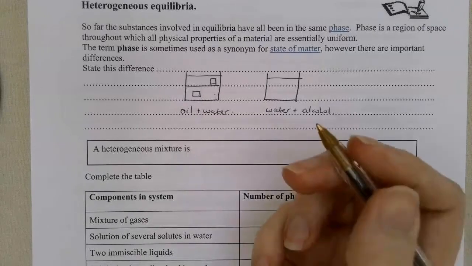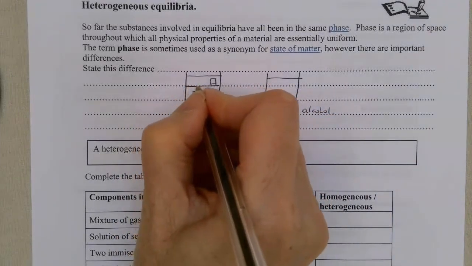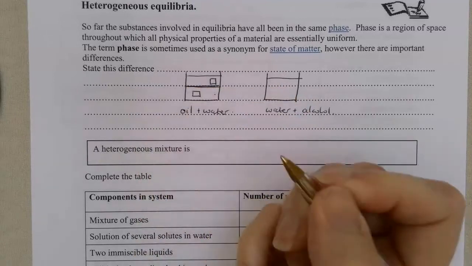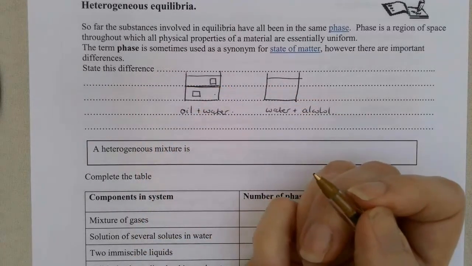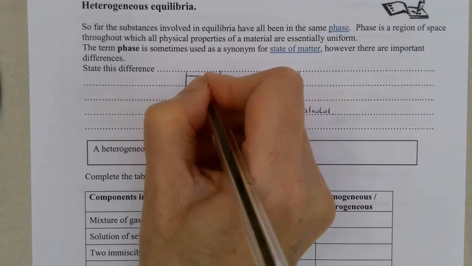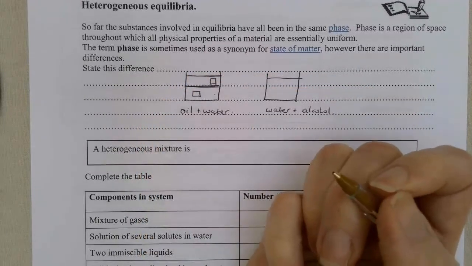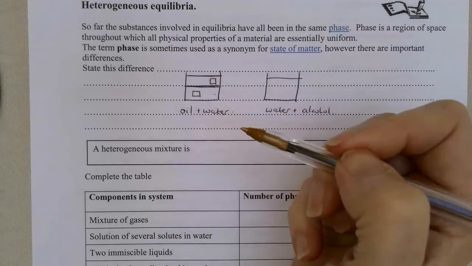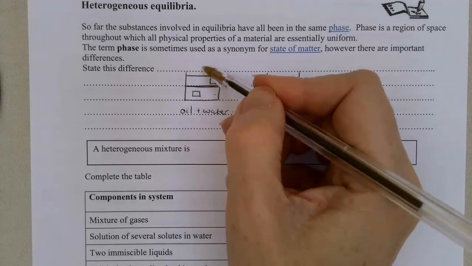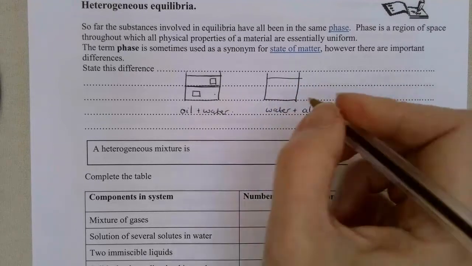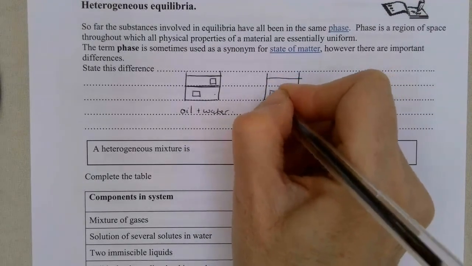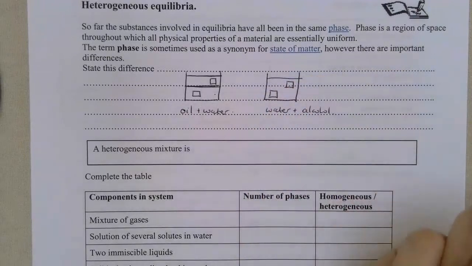You can usually tell the phases by looking for what we call a phase boundary. So that's a clear separation between the two phases. You can see here we've actually got two phase boundaries, one between the oil and the water and one between the liquid and the air. In the water and alcohol, however, it doesn't matter where I take my sample from, it's going to have the same physical properties.